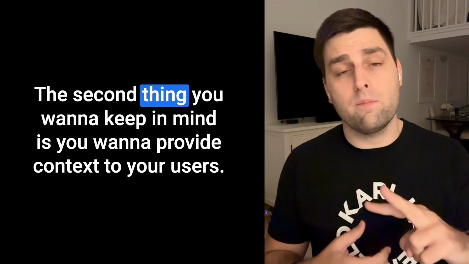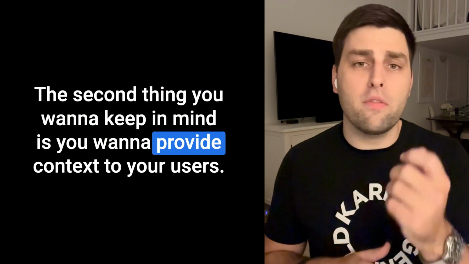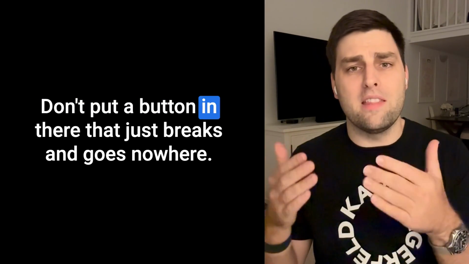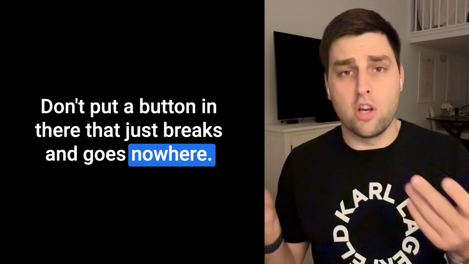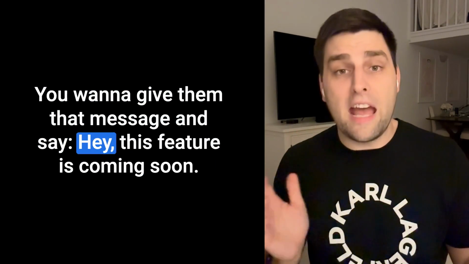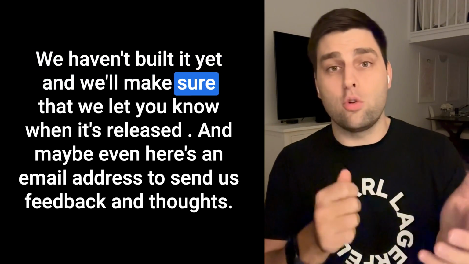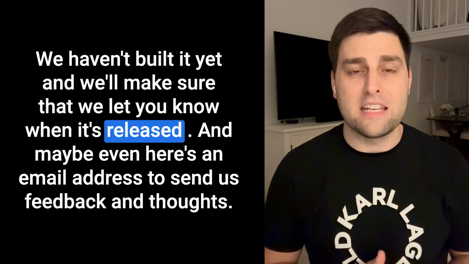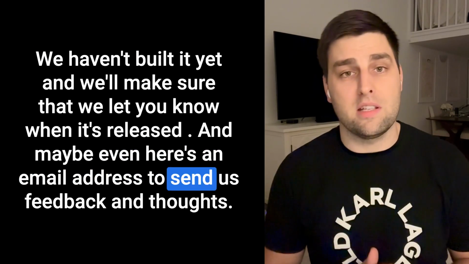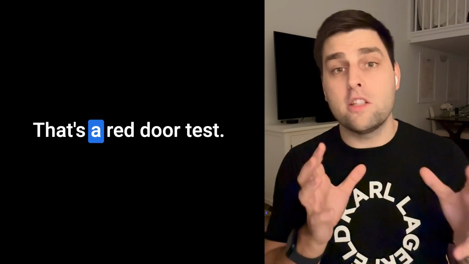The second thing you want to keep in mind is you want to provide context to your users. Don't put a button in there that just breaks and goes nowhere. You want to give them a message and say, hey, this feature's coming soon. We haven't built it yet, and we'll make sure that we let you know when it's released. And maybe even, here's an email address to send us feedback and thoughts. So that's a red door test.